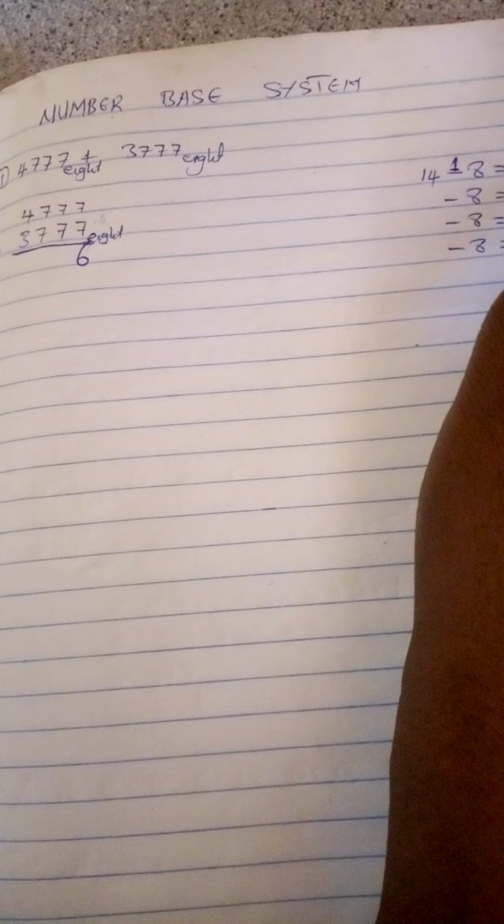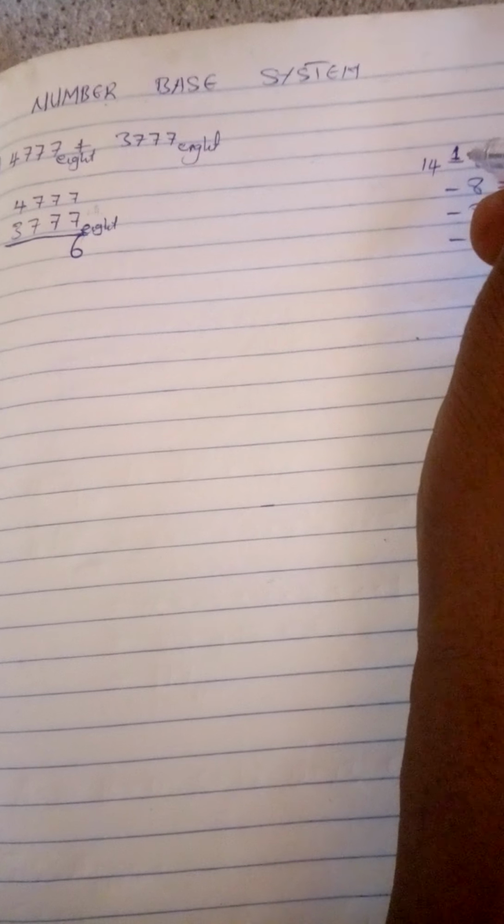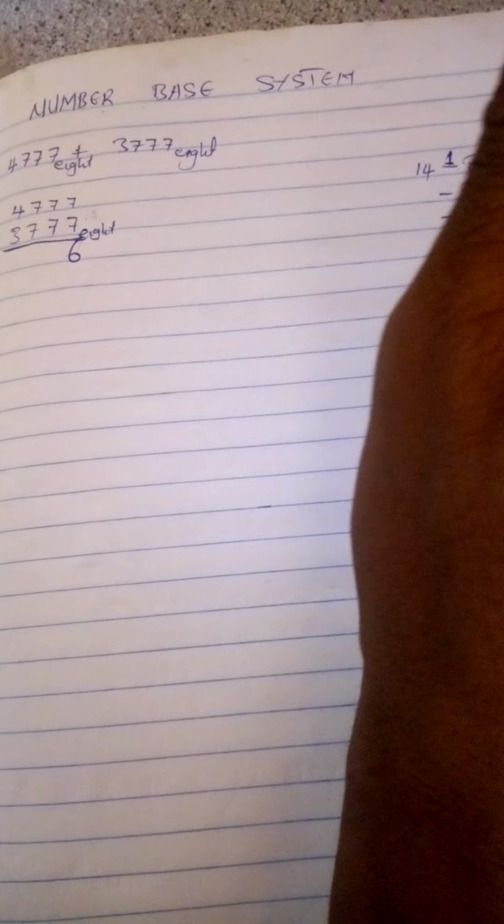But I subtracted it 1 time. If this one is more than 8, I'll still subtract it again, and that would be remainder 2. But in this case, I'm just subtracting once. That's why I have just 1 remainder here.